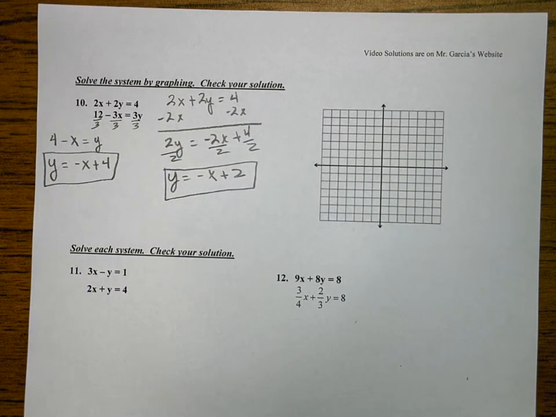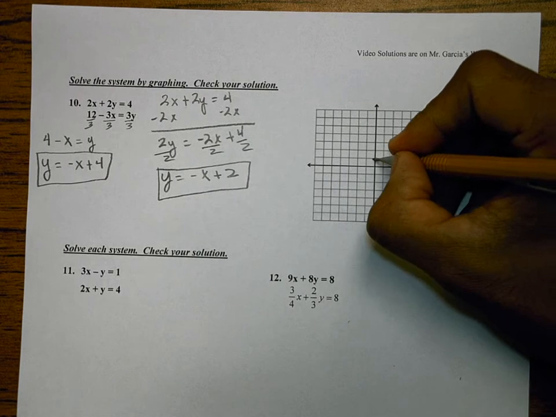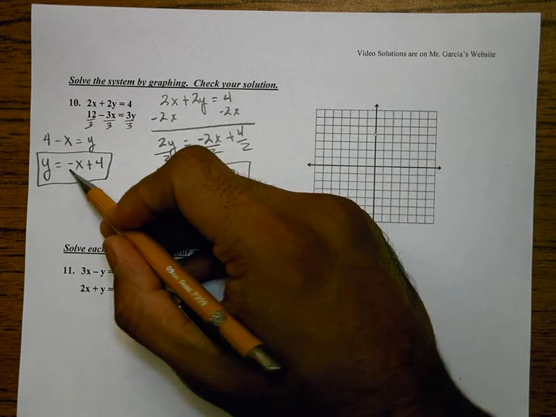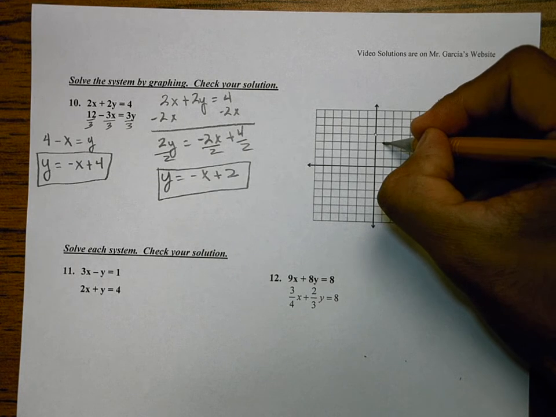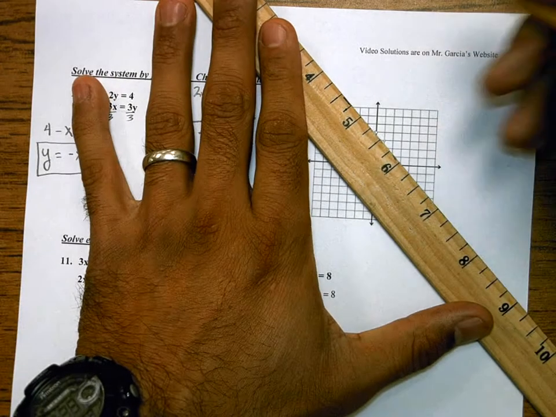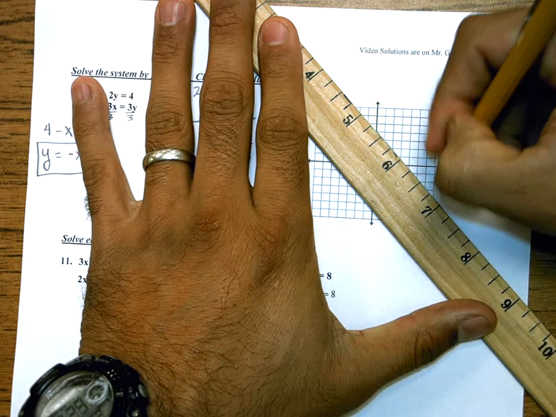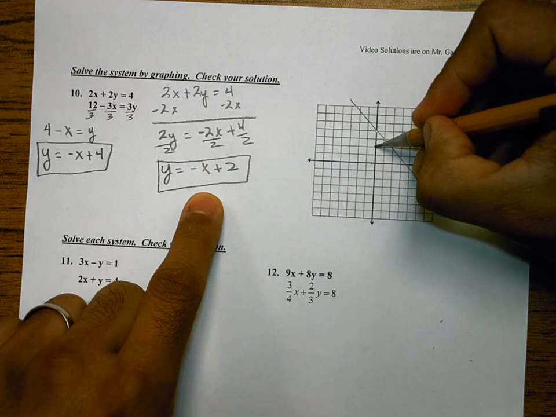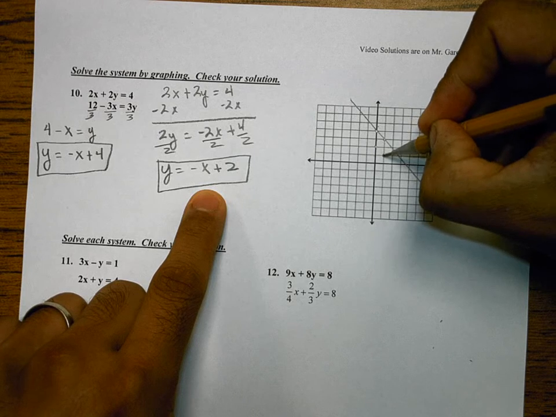So if I was to graph these, first thing I go ahead and, okay, y-intercept of 4, 1, 2, 3, 4, slope of negative 1, so that's down 1 over 1. Okay. And then this one has a y-intercept of 2 and a slope of down 1 over 1.